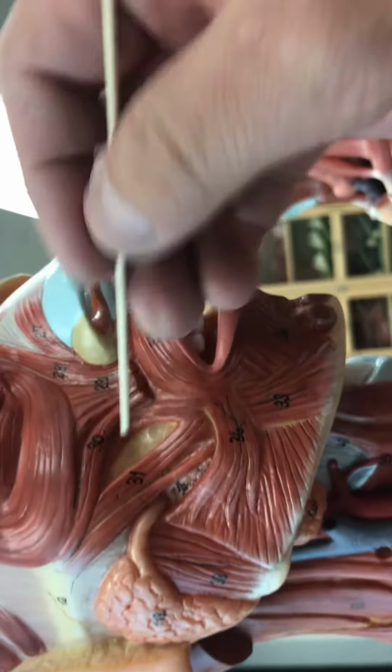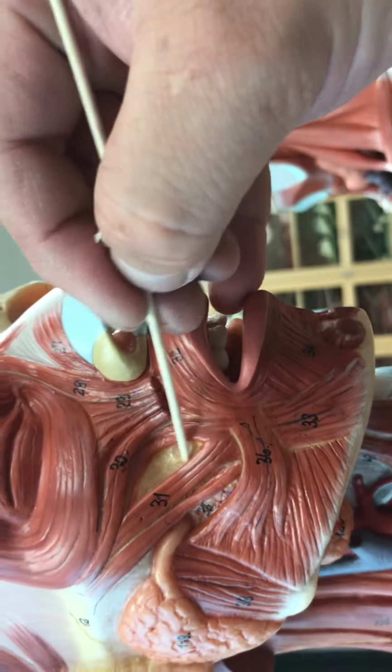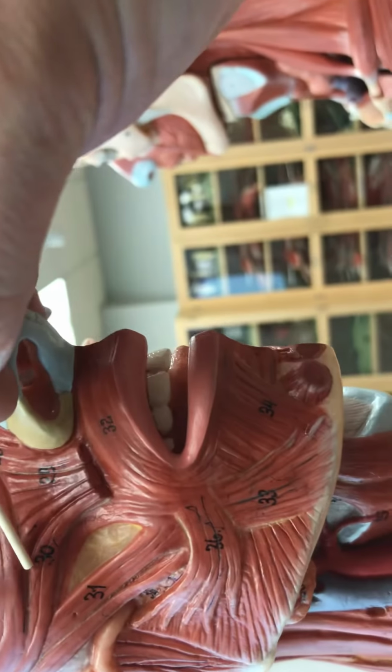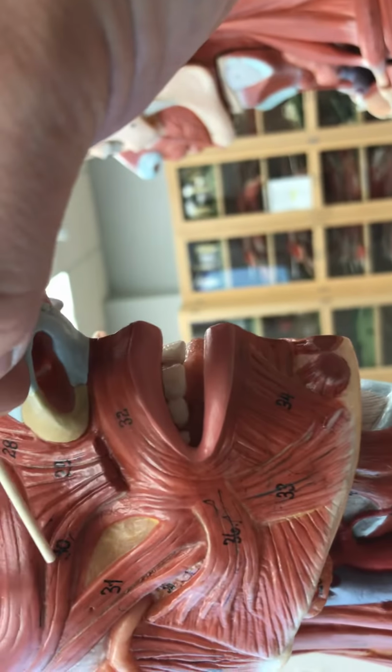As we move a little bit more, zygomaticus major, separated from the zygomaticus minor. The zygomaticus minor is going to also be found with this levator palpebrae superioris, which is number 29 over here. Now, you see the nasalis muscle right here, number 27. And then the procerus muscle, a triangular muscle right here, that forms the start of our frontalis muscle.